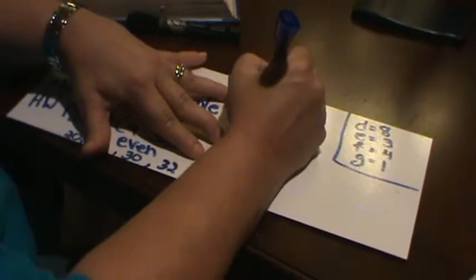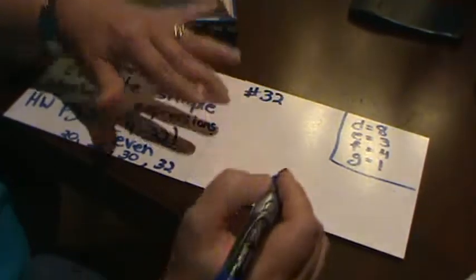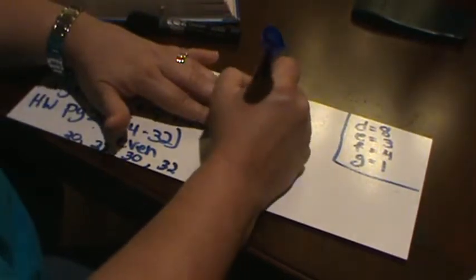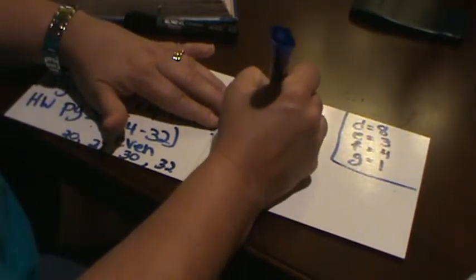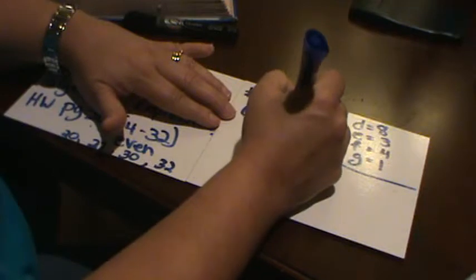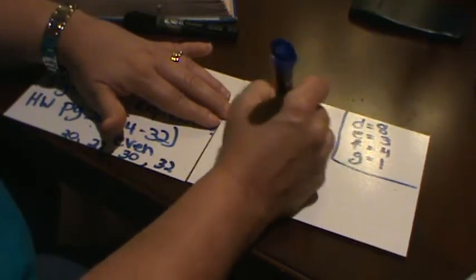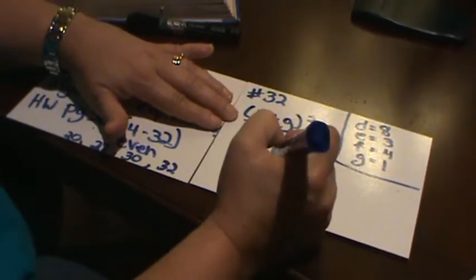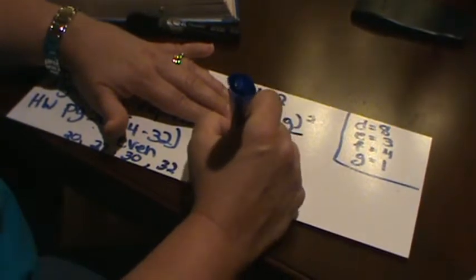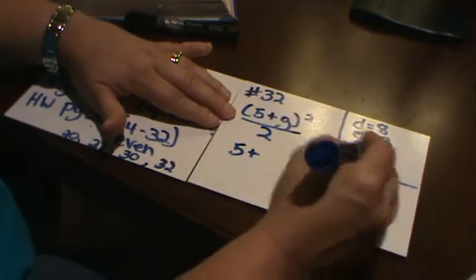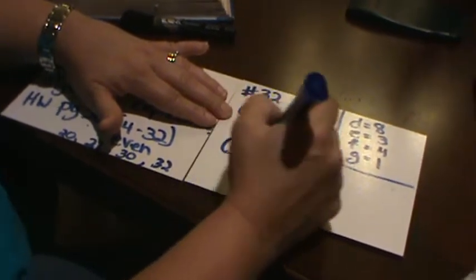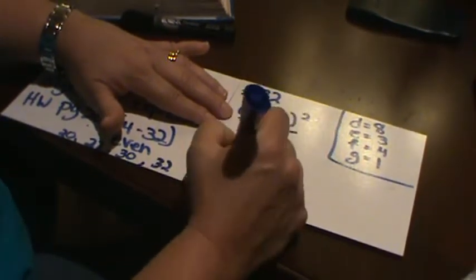The last one I'm going to do for you is number 32. Number 32, we have 5 plus g, close parentheses, squared over 2. Now I'm going to plug in. G has a value of 1. Square that over 2.